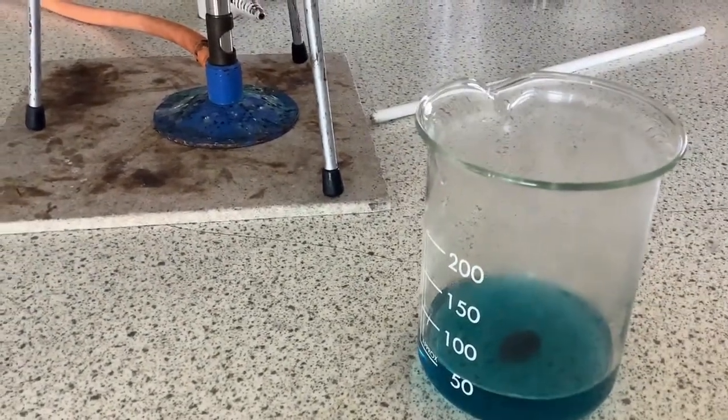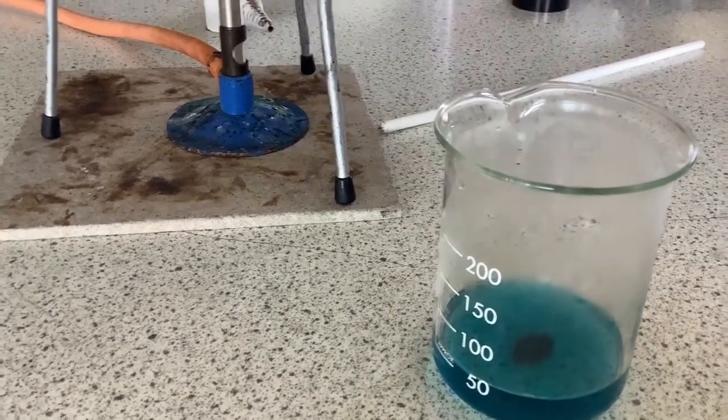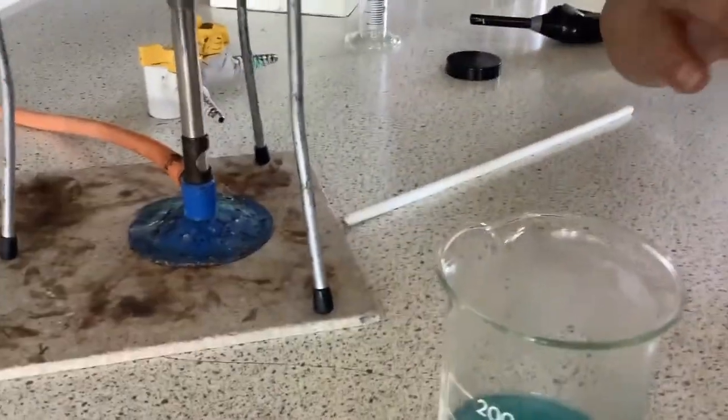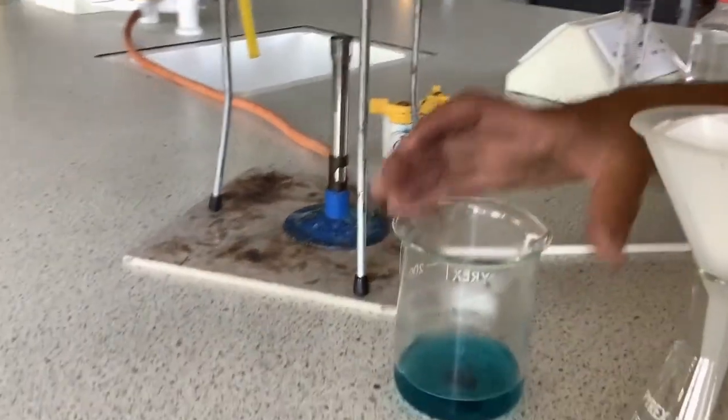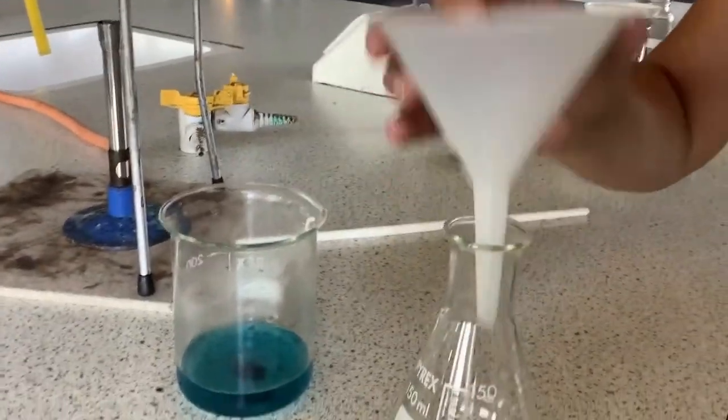We now need to remove this excess, and we do this by filtering using a filter paper and a funnel.